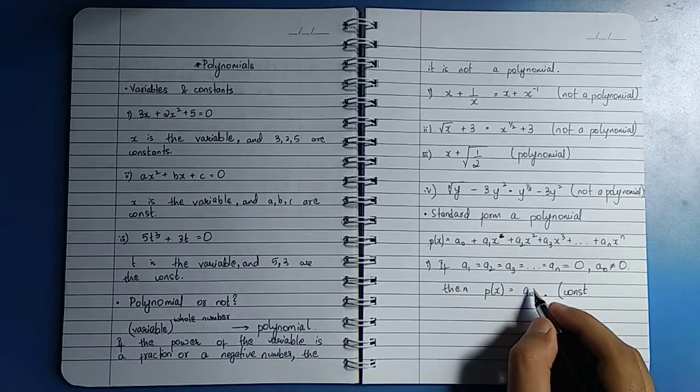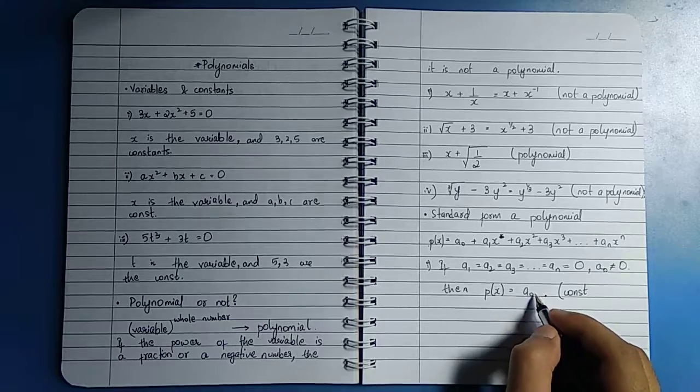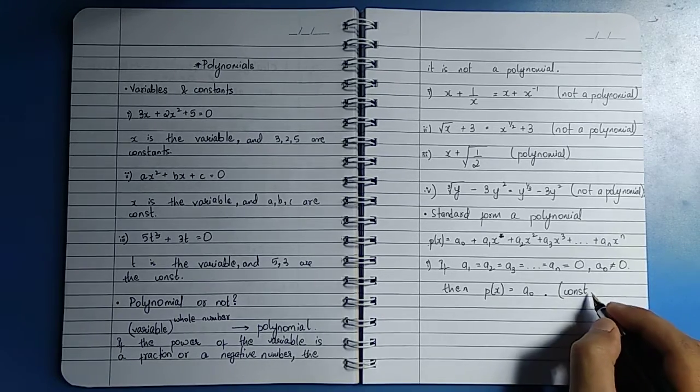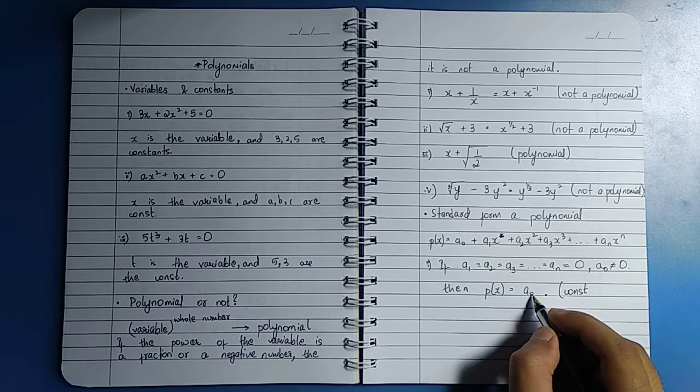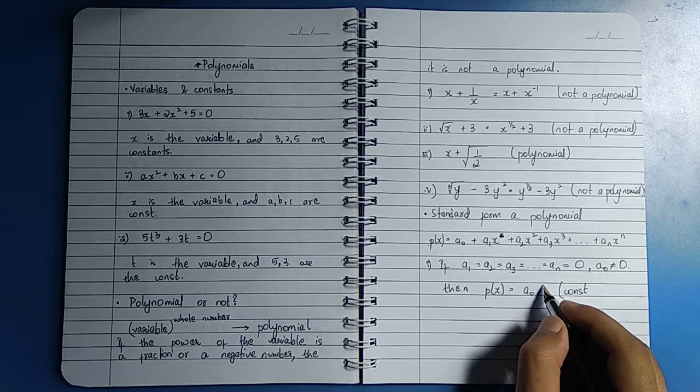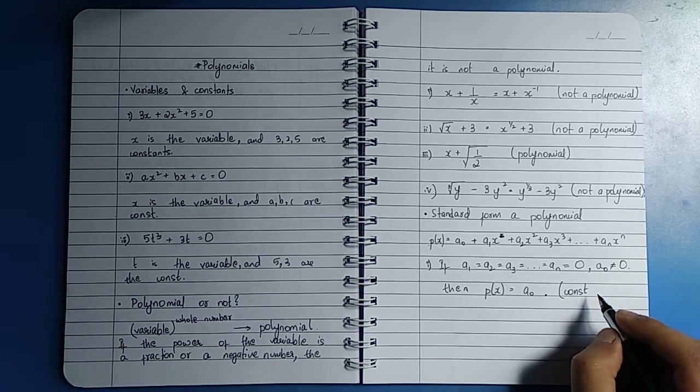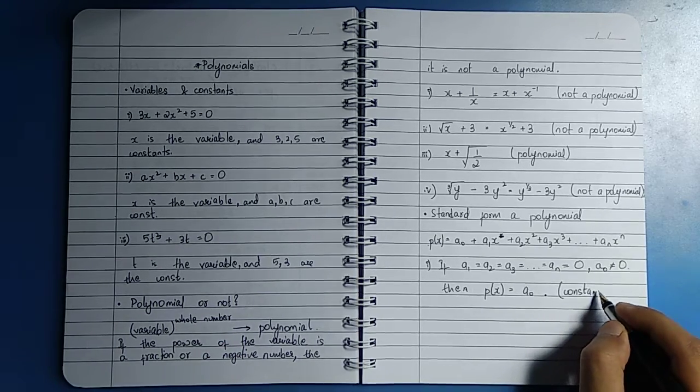Whenever there is only a constant and no variable, it means the variable has the power 0. X to the power 0 is basically 1. So a0 and the variable has the power 0. It is a whole number. Therefore, this is also a polynomial and it is called a constant polynomial.